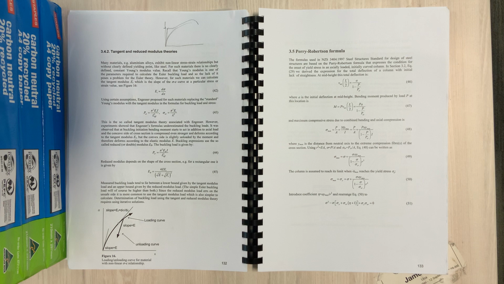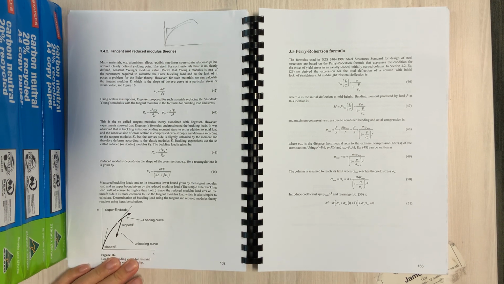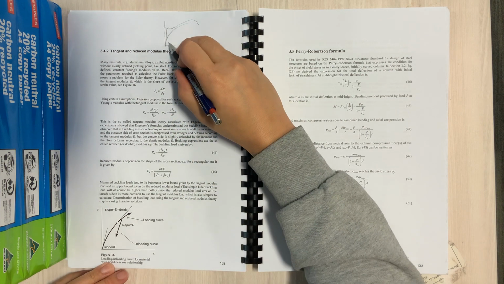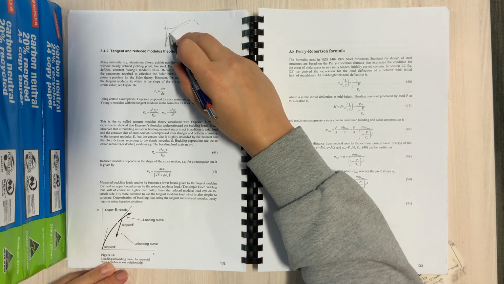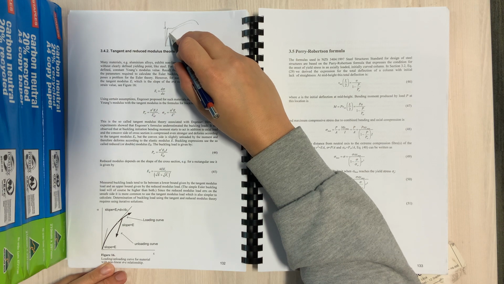So recall that Young's modulus is one of the parameters required to calculate Euler, pi squared EI over L effective squared, and so the lack of it does pose a problem for using Euler's theory. However, for such materials, we can calculate what's known as the tangent modulus, which is the slope of the stress strain curve at a particular stress strain value. So we can say we wanted the tangent at that point there.